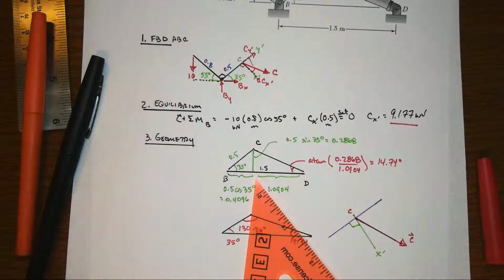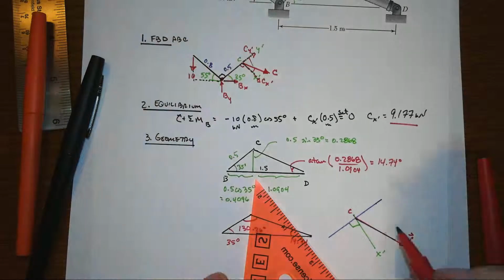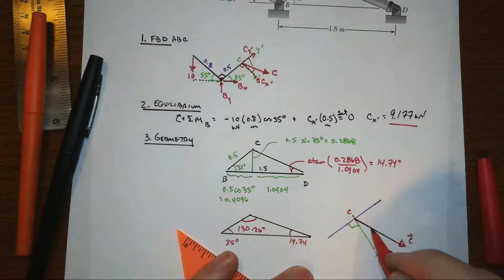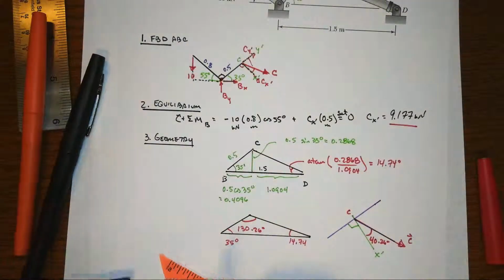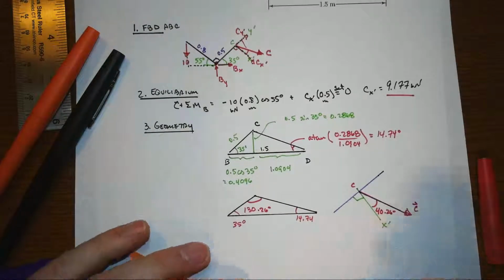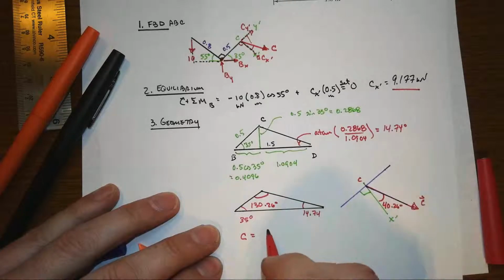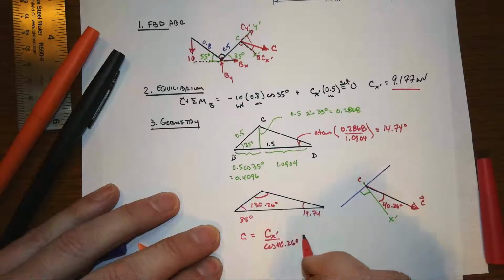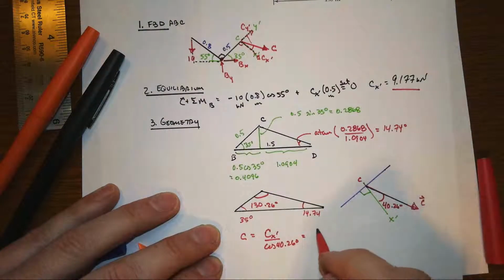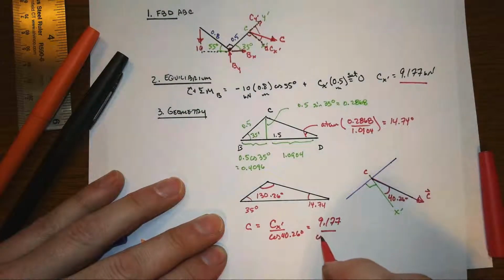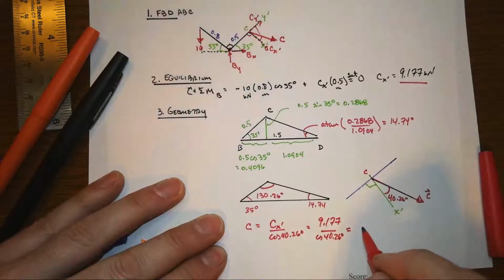And if I go at 90 degrees to this, there was this x prime that I was talking about, and 130.26 minus 90 means that that little angle right there is 40.26 degrees. So since I know Cx prime, that means that C is equal to Cx prime over cosine of 40.26 degrees.